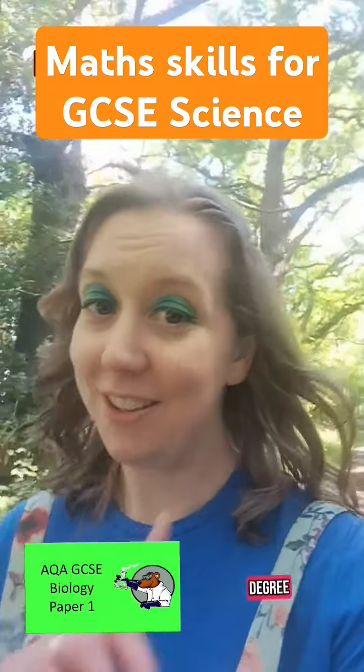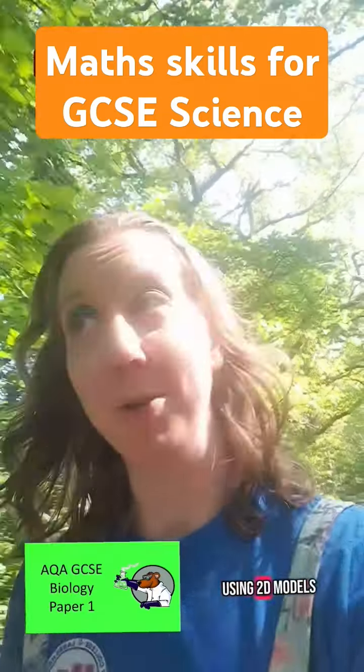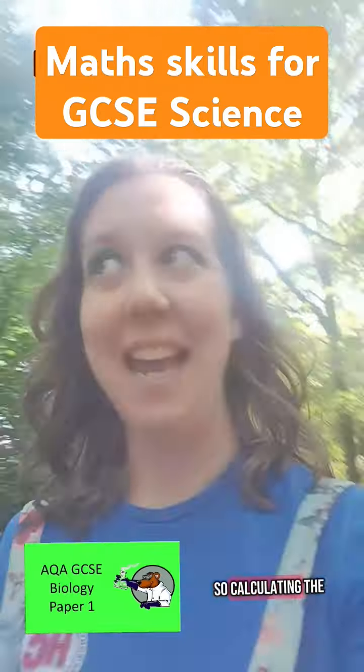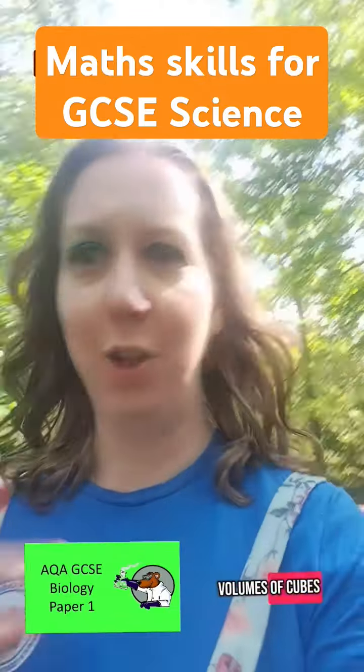Measuring angles in degrees, so don't forget your protractor. Using 2D models to represent 3D objects. And then a bit of geometry, so calculating the area of rectangles and triangles, and then the surface area and volumes of cubes and cuboids.